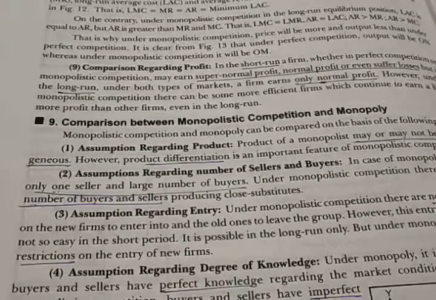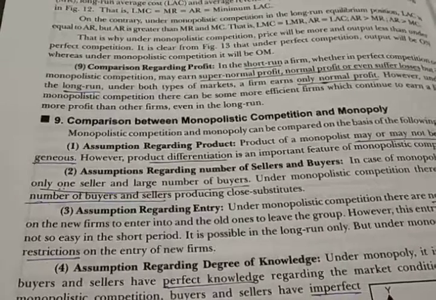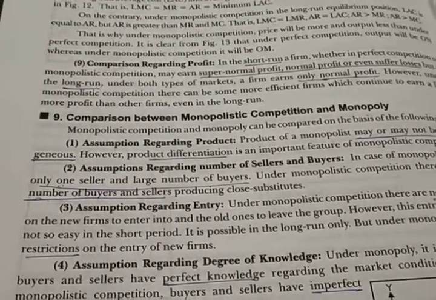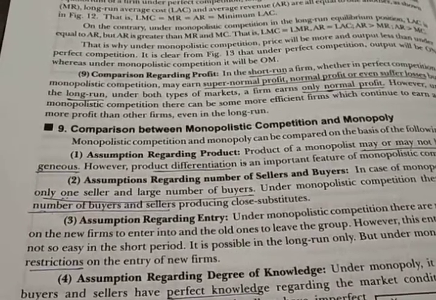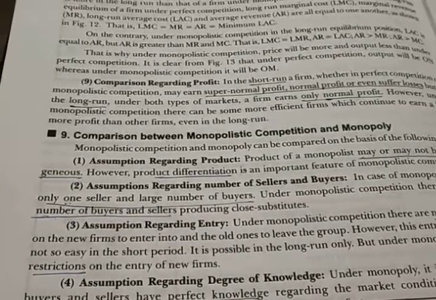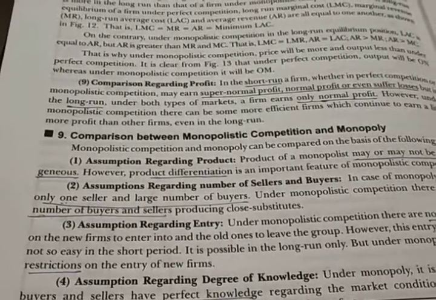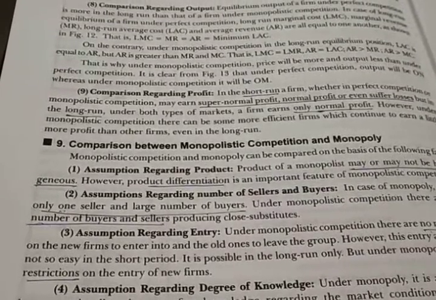This is part 4 of my online lecture on the topic Monopolistic competition. And in this lecture, I'm going to explain the comparison between monopolistic competition and monopoly. So far, we have already studied the markets of monopoly and monopolistic competition.